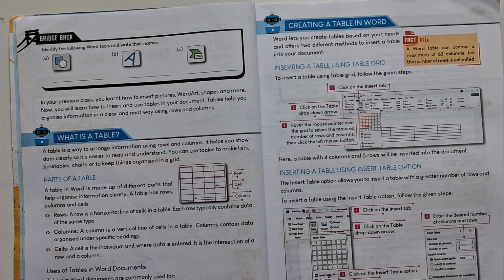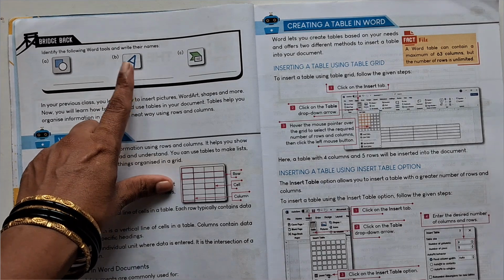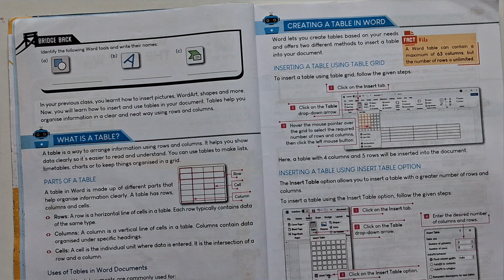In your previous class, you learned how to insert picture, word art, shapes and more. Now you will learn how to insert and use tables in your document. Tables help you organize information in a clear and neat way using rows and columns.